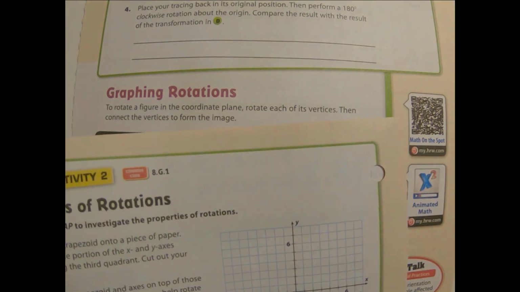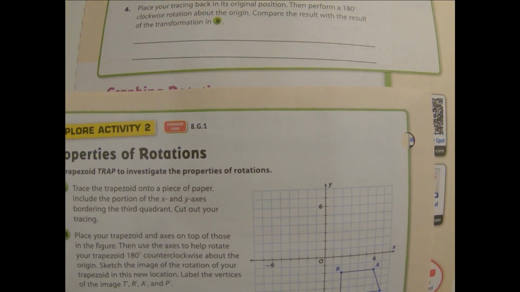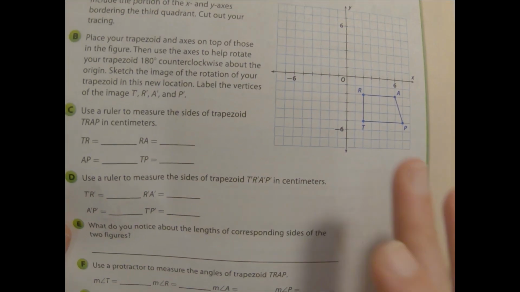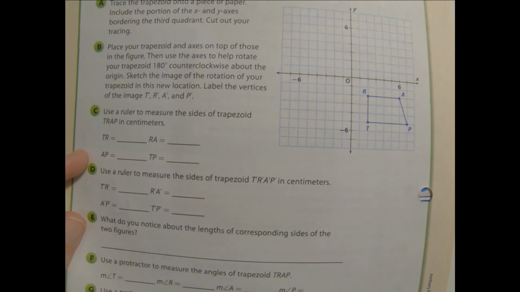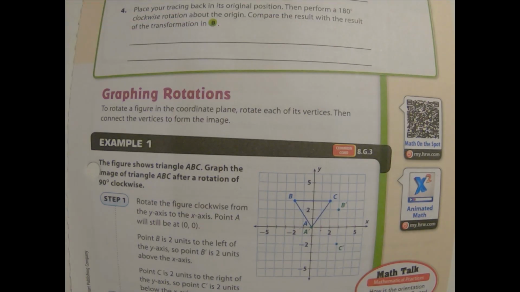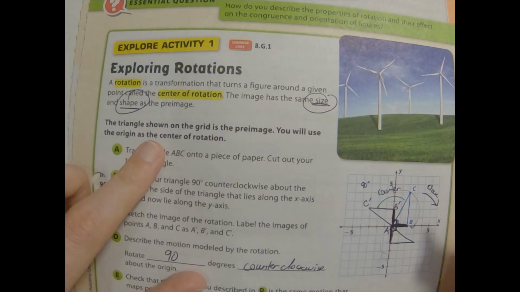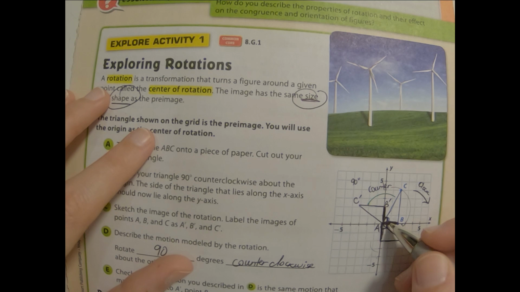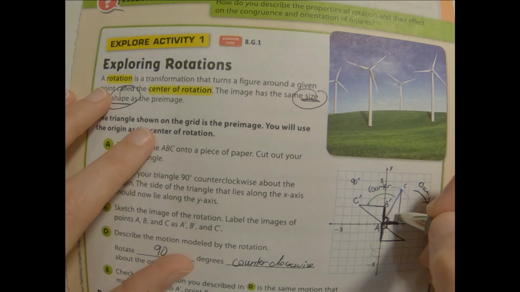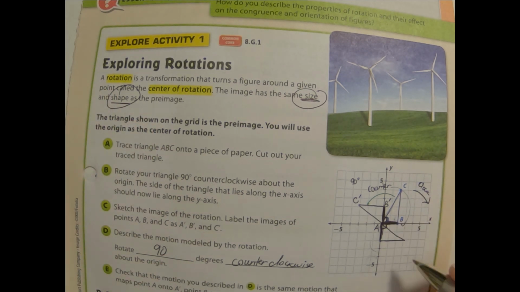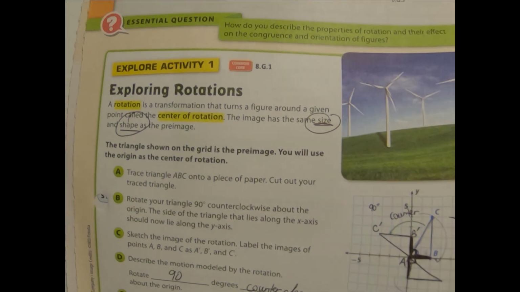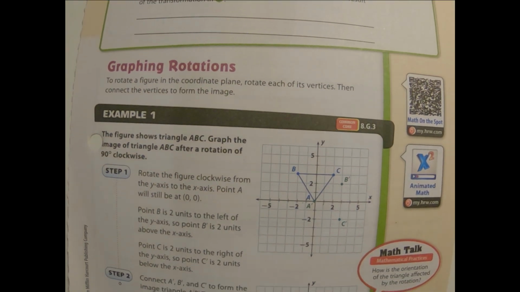We'll go ahead and skip the trapezoid investigation because we're not going to do the measuring of the lengths and angles, because we know that in this rotation, like we were told earlier, the size and the shape does not change. And like you saw here with these triangles rotating, the size, the lengths of the triangles didn't change either. Neither did their degree measurements, their angles, right? So the size and shape doesn't change. The only thing that changes is its location.